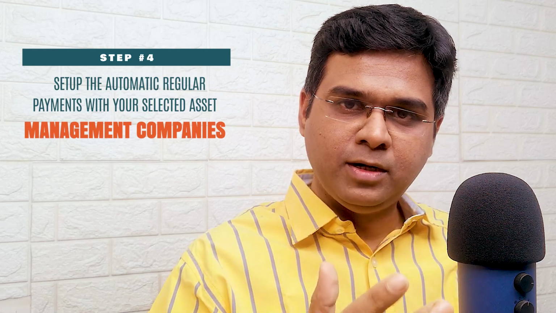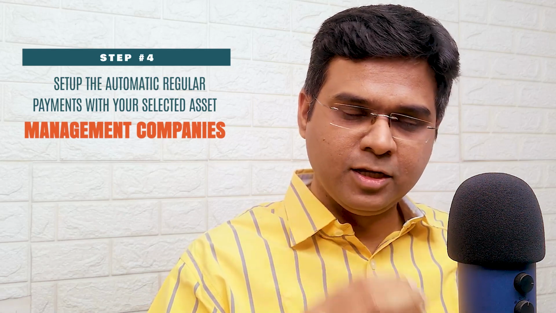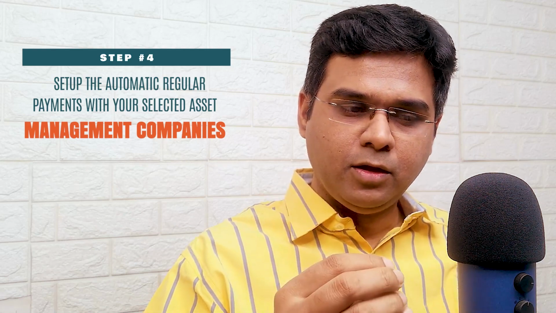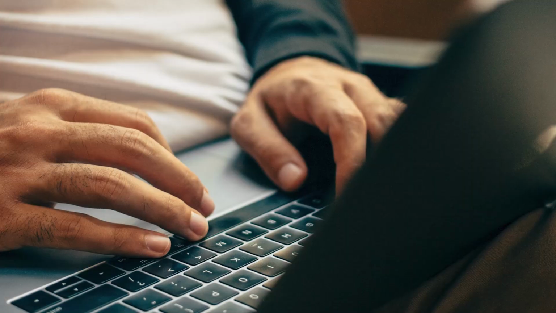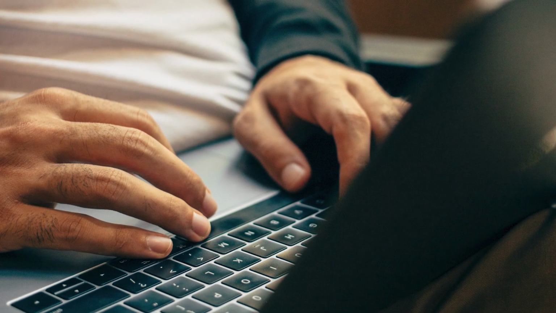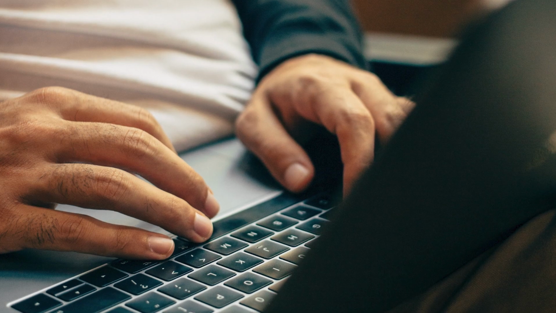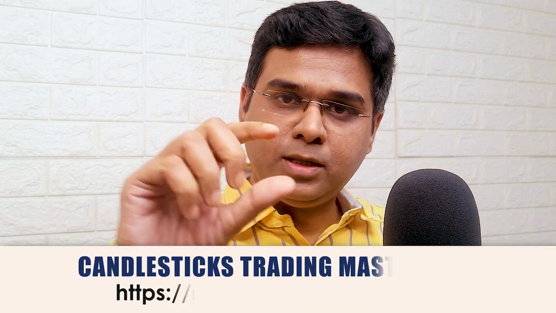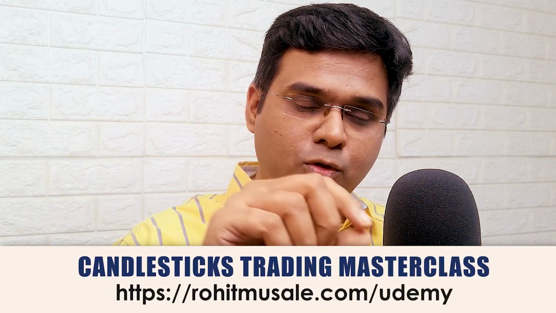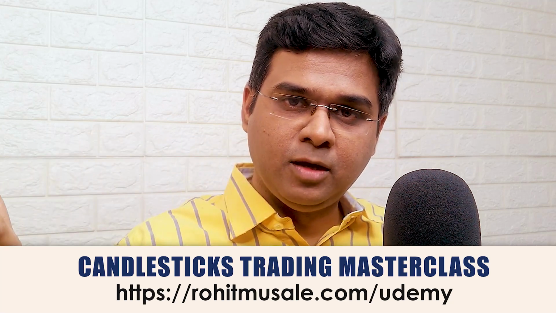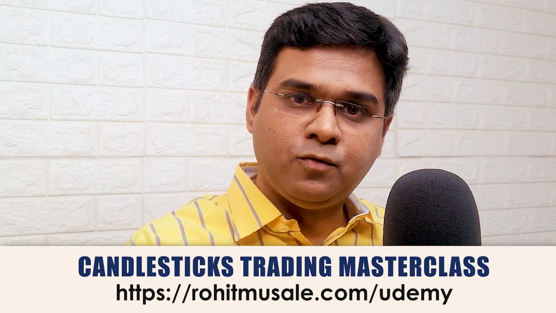Number 4. Set up the automatic regular payments with your selected asset management companies. You don't want to be doing this manually, right? Select any platform that you like that allows you to make all these investments. A quick Google search will get you the best platform you need to sign up with. Divide your monthly amount by 5 and put 1/5 of your total monthly amount into each of these 5 funds.